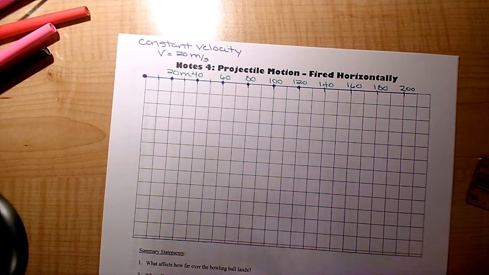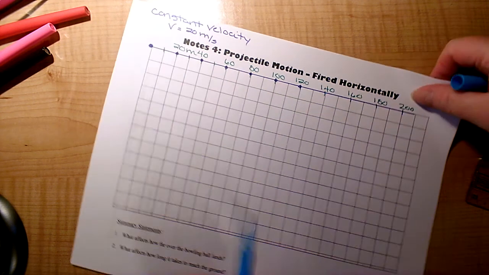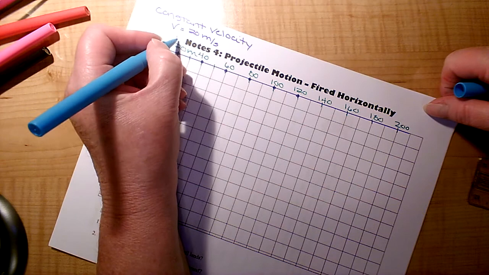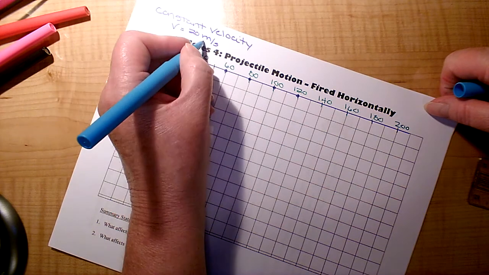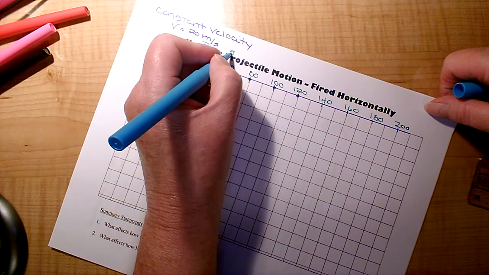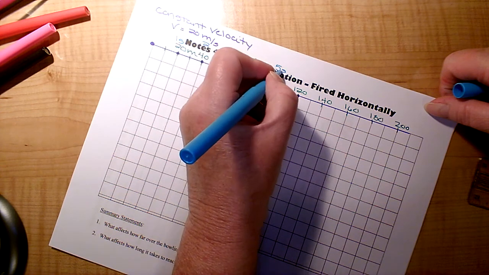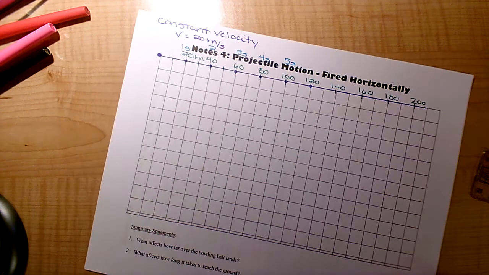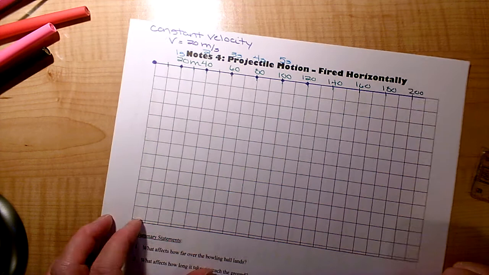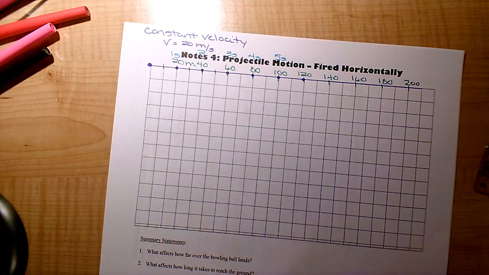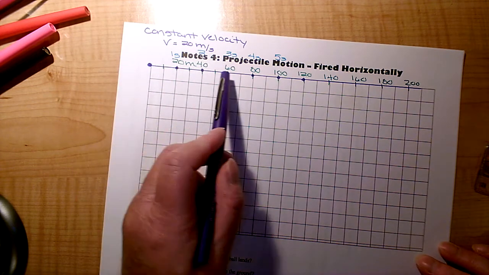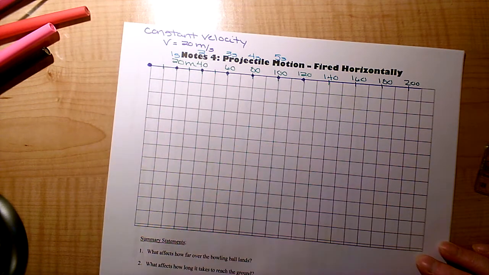I won't label all of them, but I do want to put the time on here. So this is where my bowling ball would be at 1 second. This would be 2 seconds. This would be 3 seconds, 4 seconds, 5 seconds, and that's enough that I can write down. All right, so constant velocity means that my bowling ball would be equally spaced. We know that, and that makes sense now.